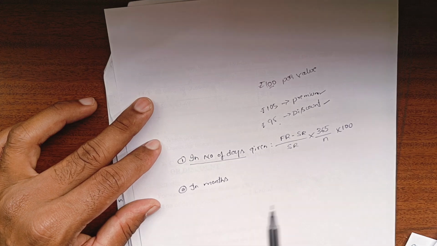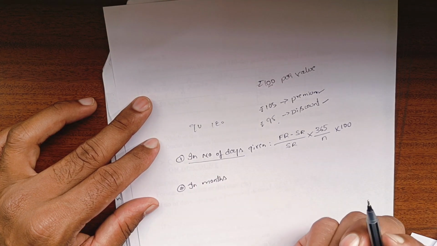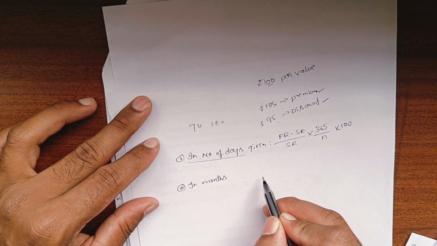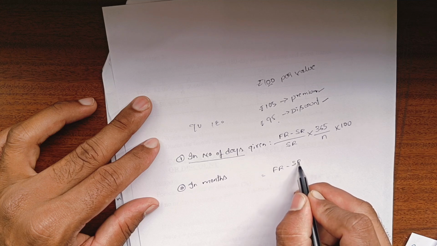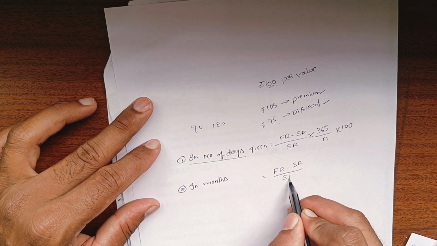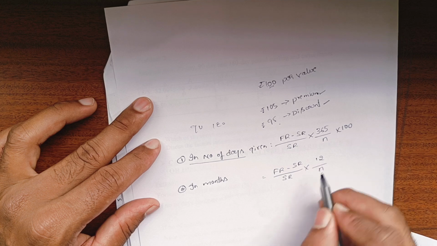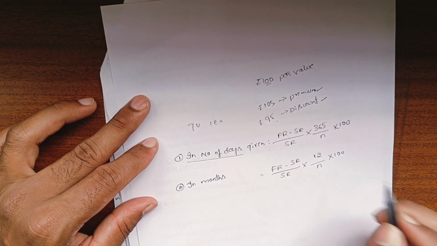If they say forward rate after 90 days or after 120 days, then 365 divided by n. If the number of months is given, the same formula: forward rate minus spot rate divided by spot rate, into 12 divided by n. Why 12? Because the number of months is mentioned, into 100.